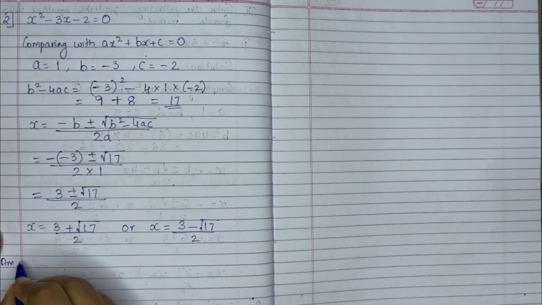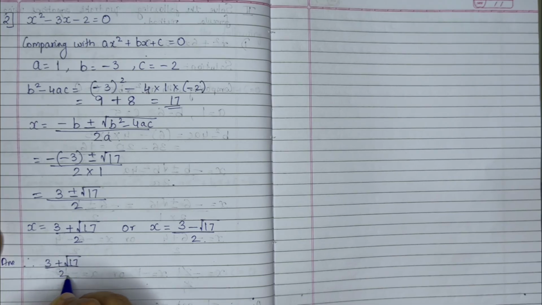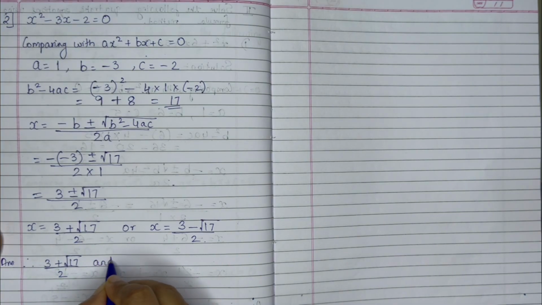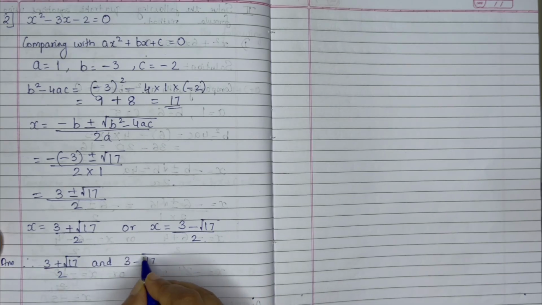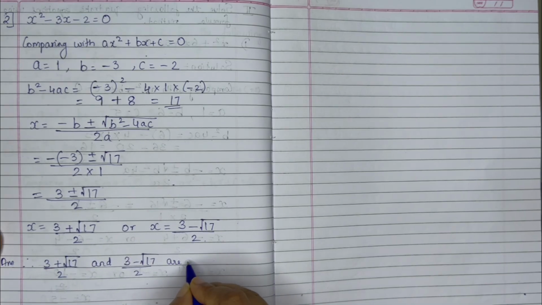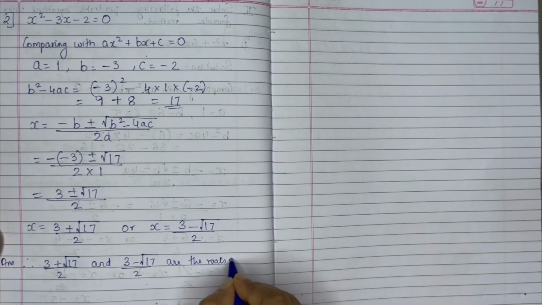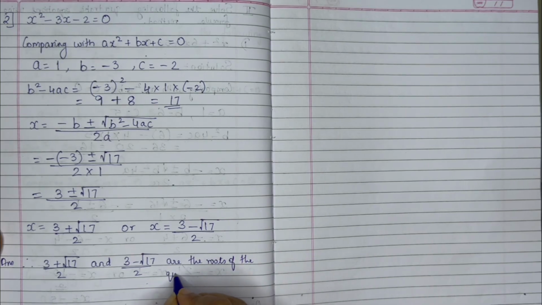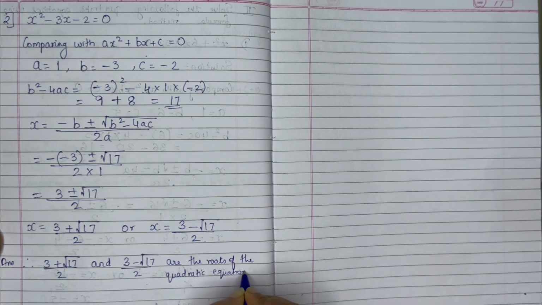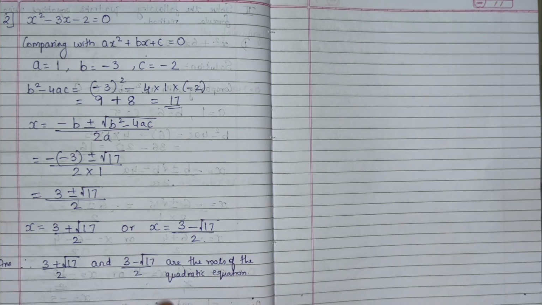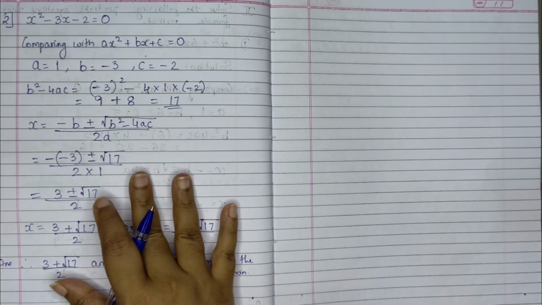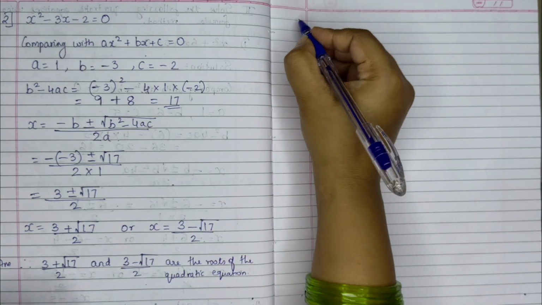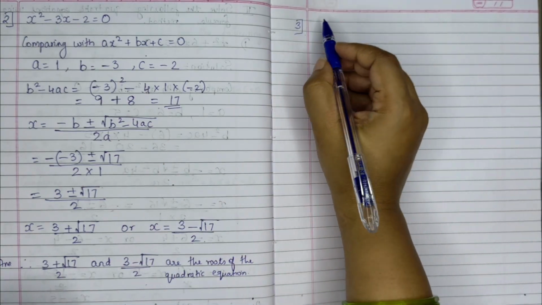Understood? Answer: therefore 3 plus root 17 upon 2 and 3 minus root 17 upon 2 are the roots of the quadratic equation. Understood the second sum? So we have finished the second sum here. Now see the next sum. See the third sum.